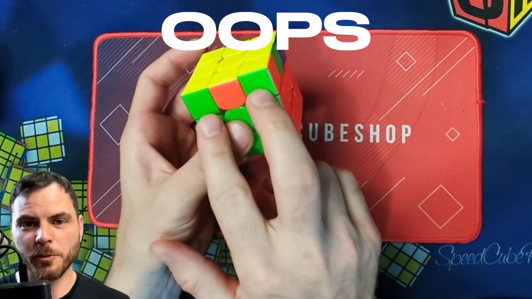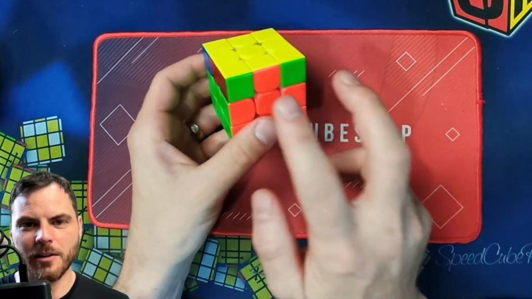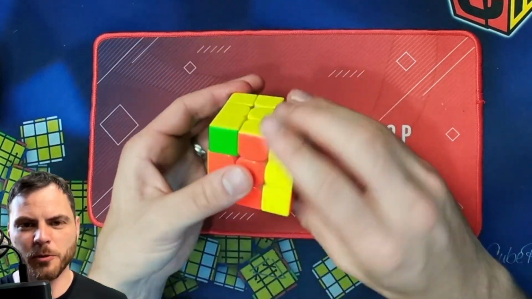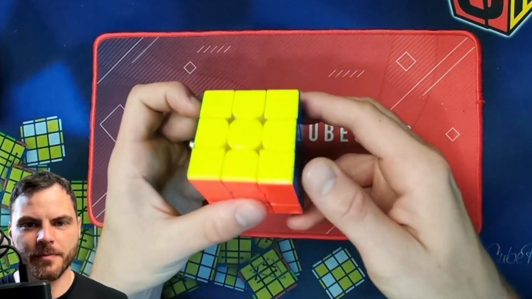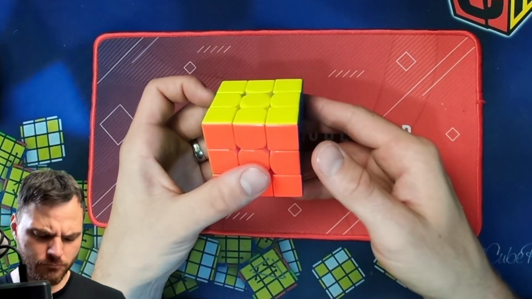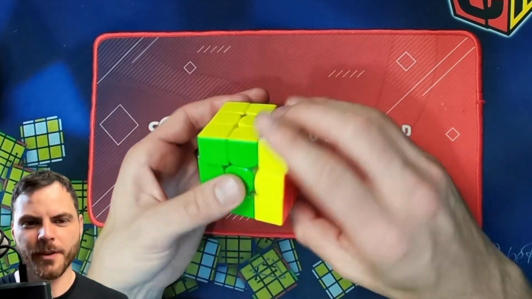These corners don't move. So if I'm holding it here, I've got to do a U move. Okay, R perm.